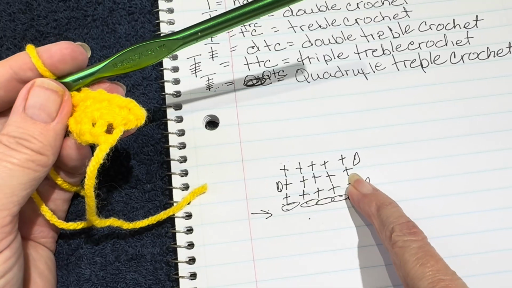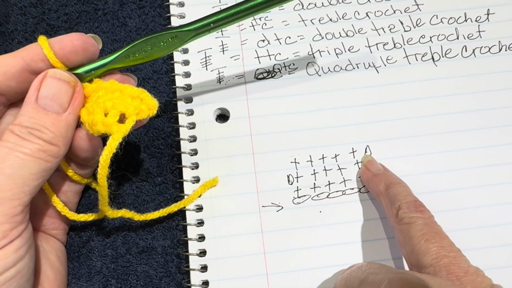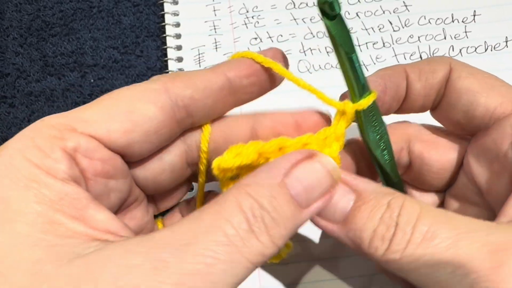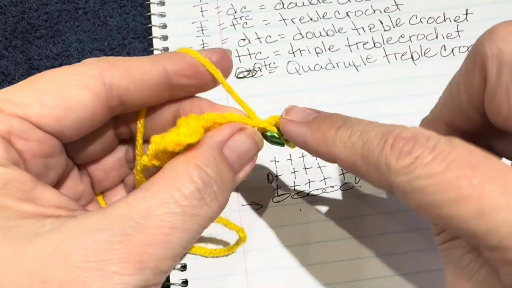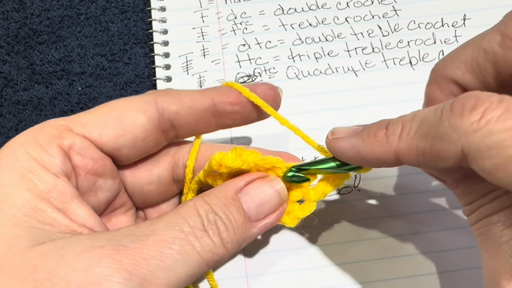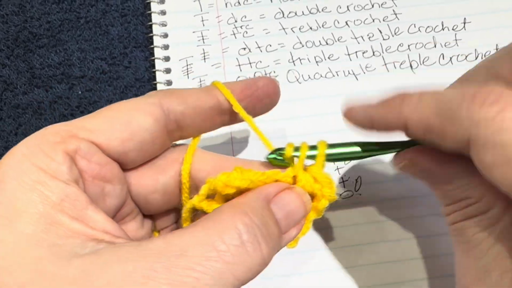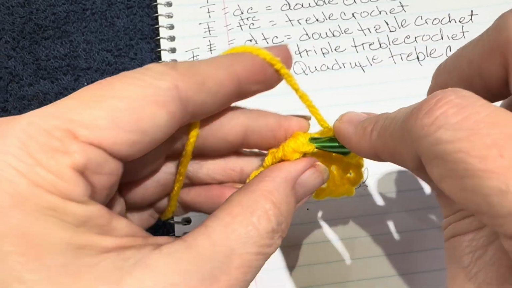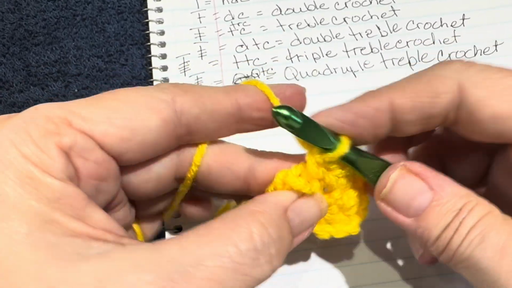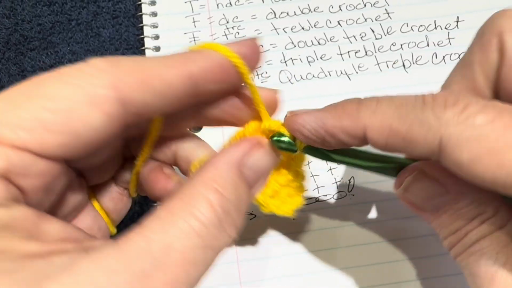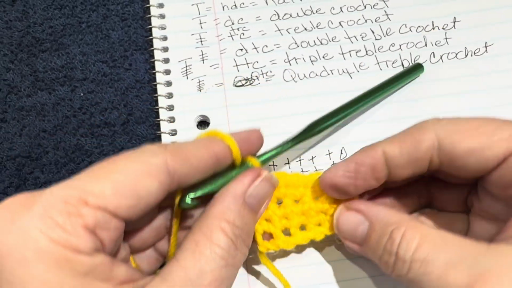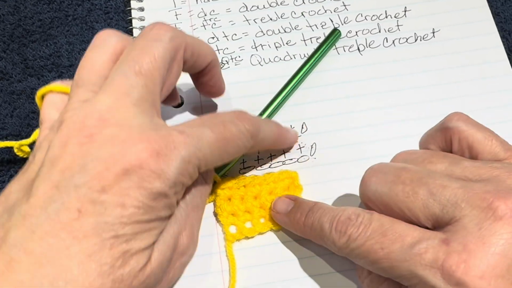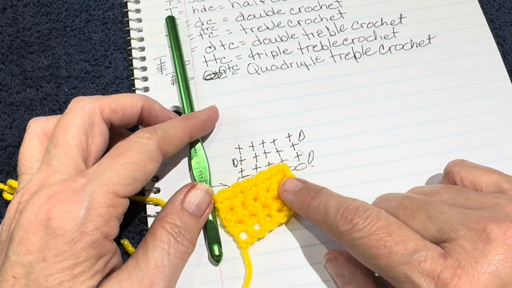So now we're back over here. We chain 1 and we go back across this way. So now we're chaining 1, turning our work, and we're going back across in that same stitch. 1, 2, 3, 4, 5. And that's what our work looks like. And see how it mimics what this looks like right here? That's how you know you've done it right.